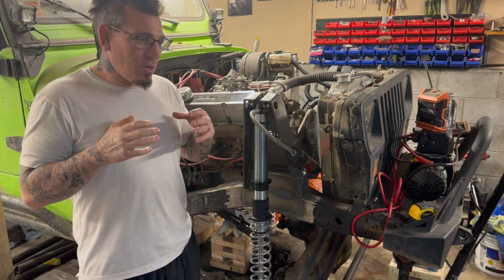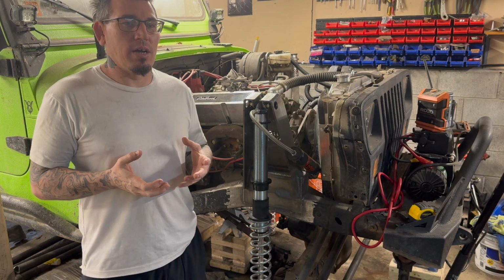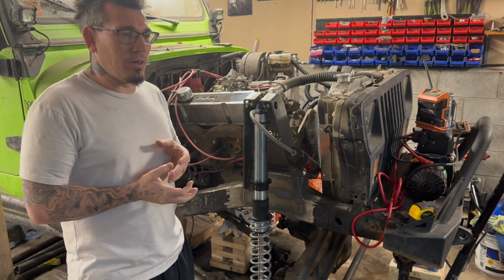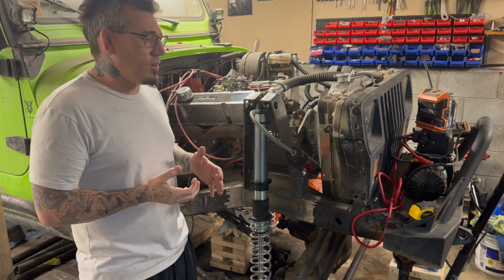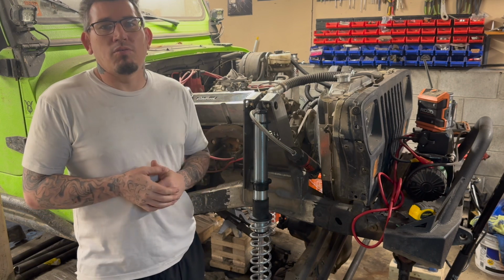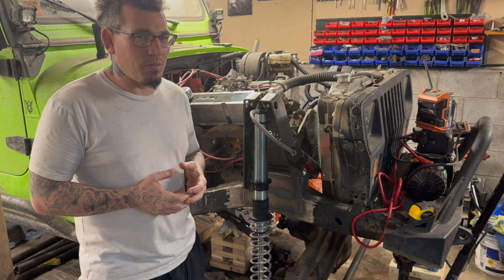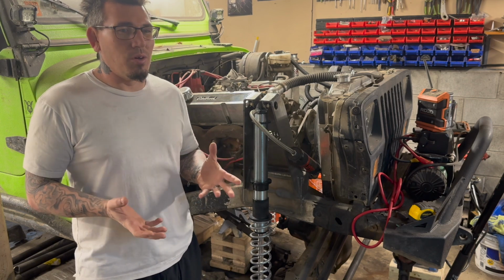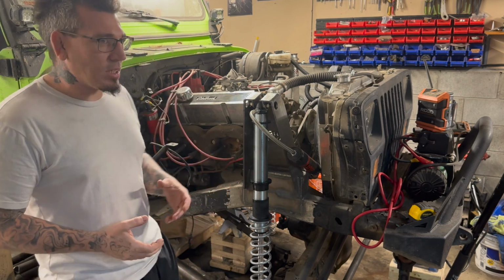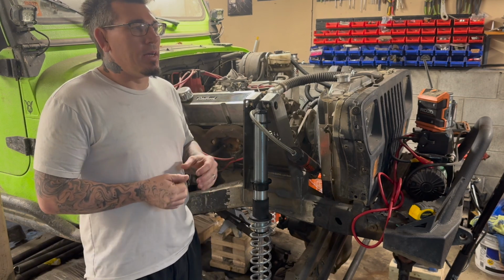Now, there's a few things that you need to know with figuring out your spring rates. The number one thing that you're going to need to know is what your up travel from ride height is going to be. And if you're building your suspension, you've already had this planned out from the beginning anyways, so you should already know this number. For mine, it's 5.5 inches of up travel.